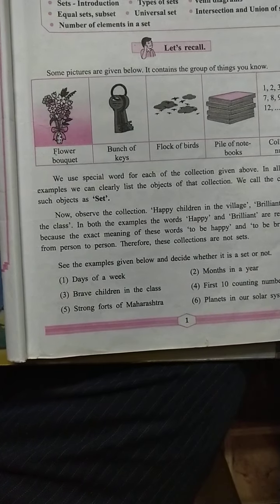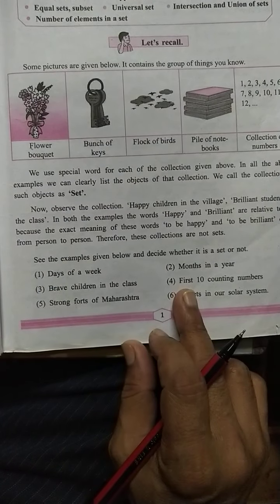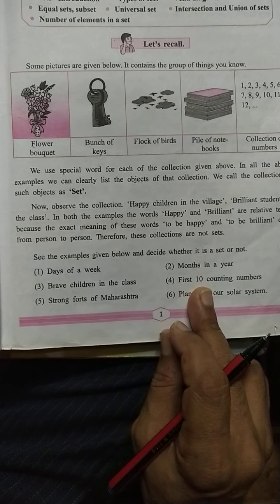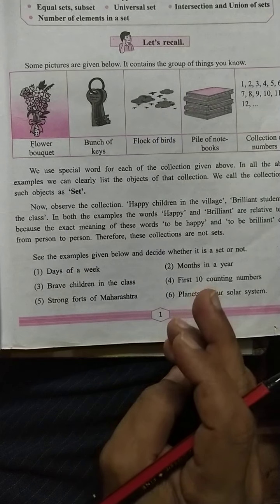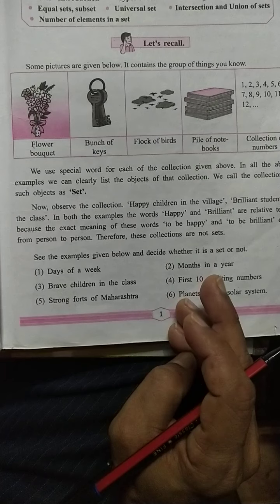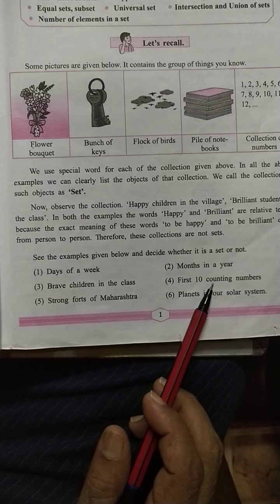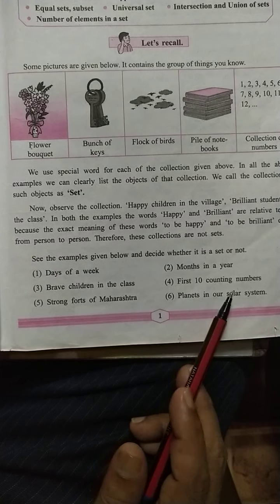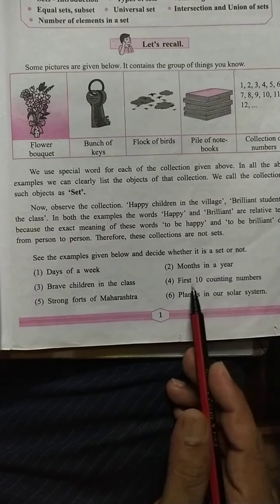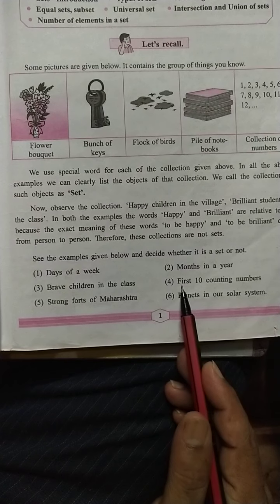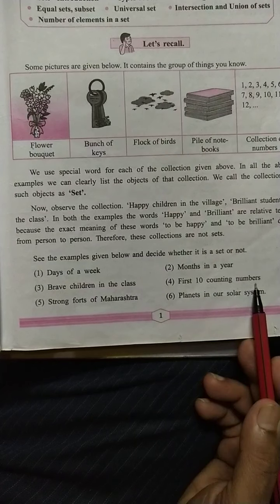Now fourth example, first 10 counting numbers. We can definitely tell the first 10 counting numbers. Which are they? Tell me. Starting with 0, means 0, 1, 2, 3, 4, 5, 6, 7, 8 and 9. In this way we can definitely tell the first 10 counting numbers. So it's a collection that is called a set.